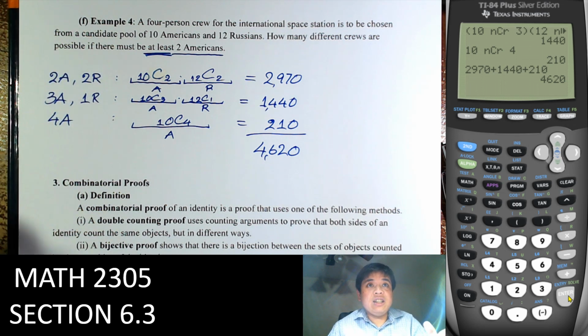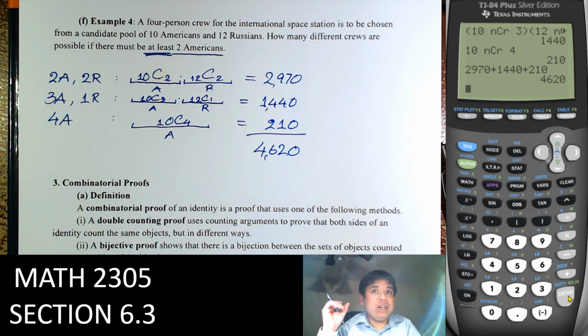So in this case we have the addition rule as well. We have 3 different cases, and we have to count how many we have in each case, then we add all of them up. That's what we have.